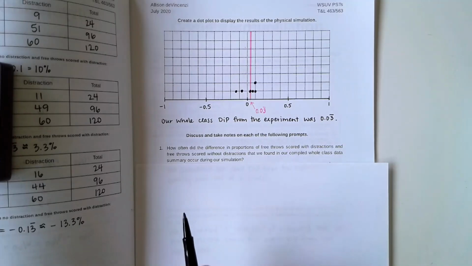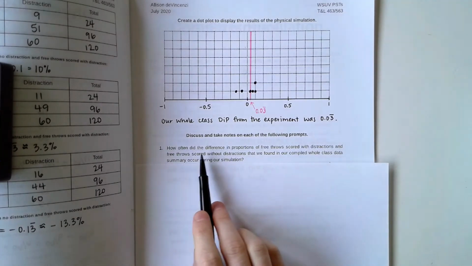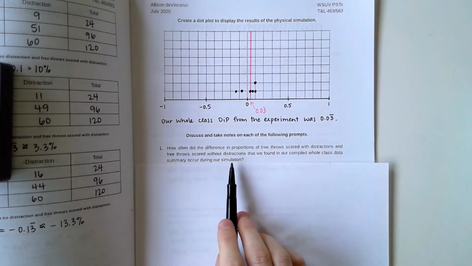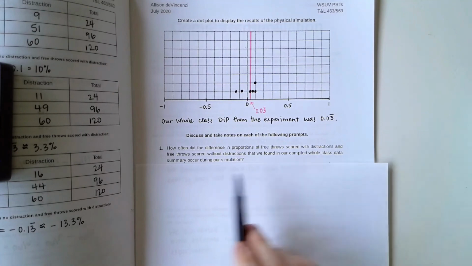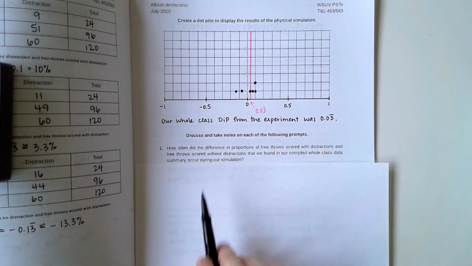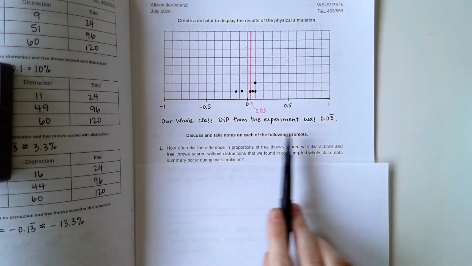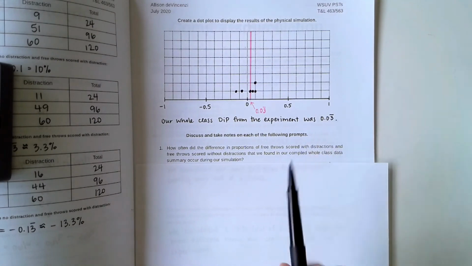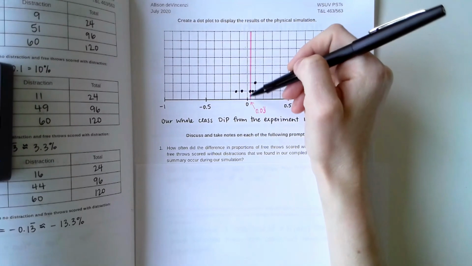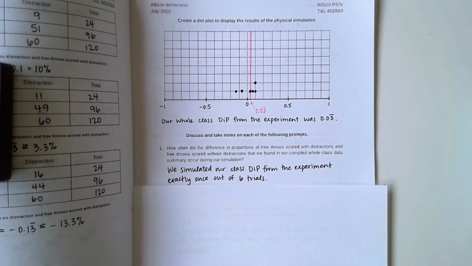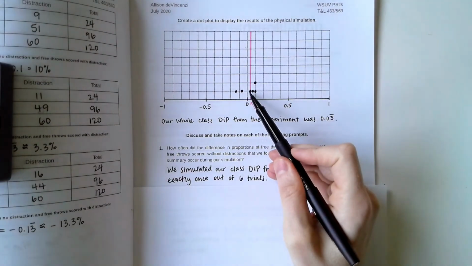Let's take a look at these prompts together. How often did the difference in proportions of free throws scored with distractions and free throws scored without distractions that we found in our compiled whole class data summary occur during our simulation? So just a reminder, our whole class difference in proportions from the experiment was about 3.3%. And that's represented here with this pink horizontal segment. So we actually simulated our exact class difference in proportions from the experiment once out of the 6 trials. And that's represented with this dot here on 3.3%.